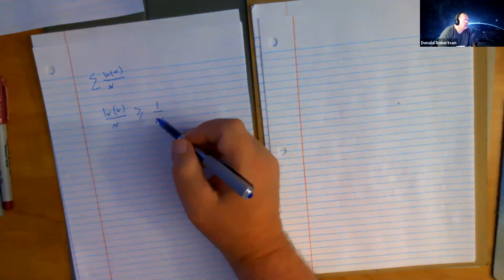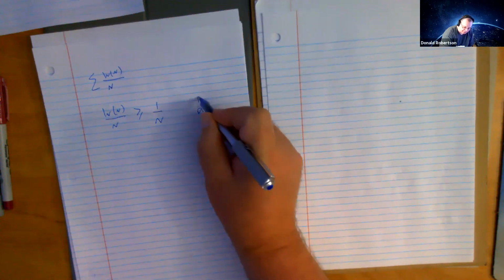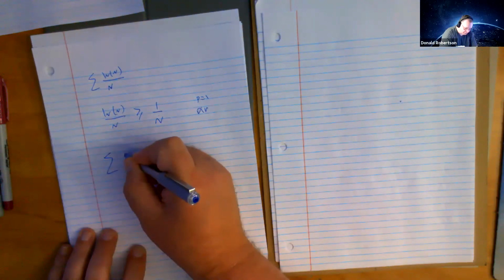So that one came out really quick, didn't it? You take the original and you compare it against a p-series that you know, and it has to have the property that that's true, and that means that this diverges because it's a p-series, p equals 1. Okay, I'm taking one straight out of the book, the homework.